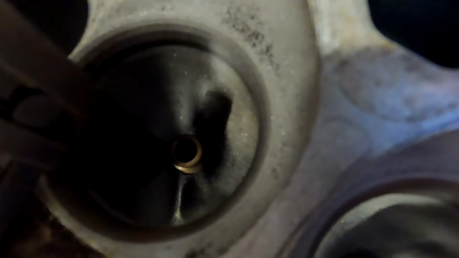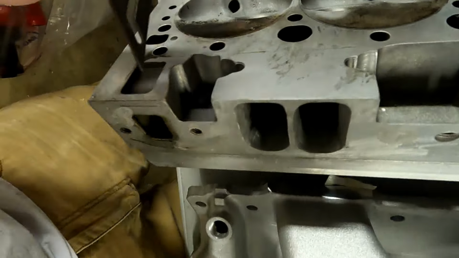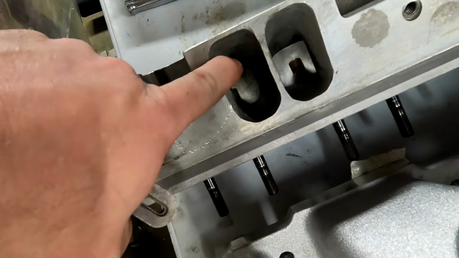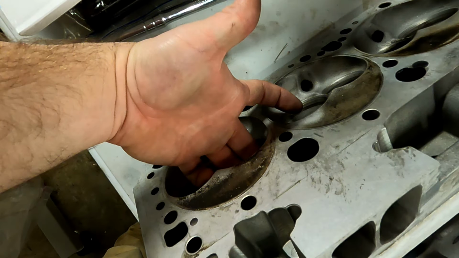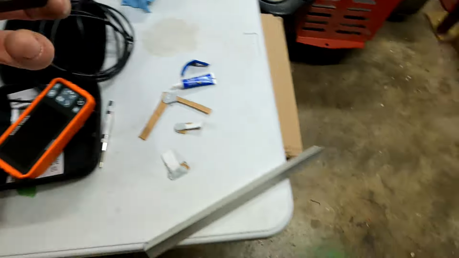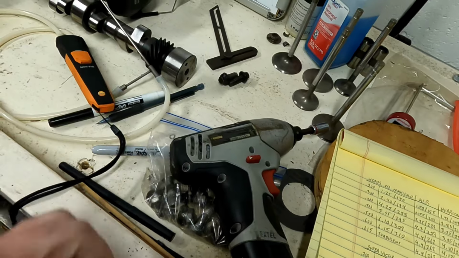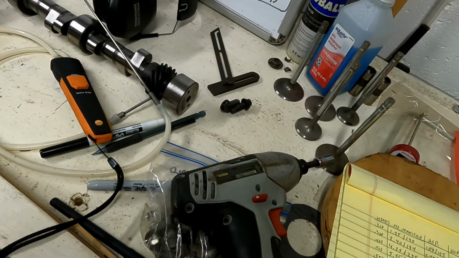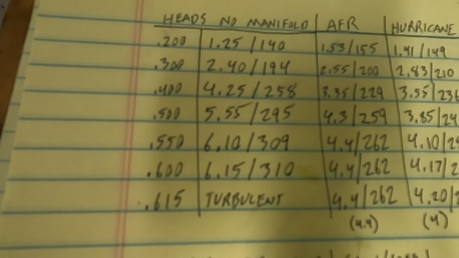So if you look, see how the short turn ends right there? Well, what you want to do is lay that short turn back. It's 23 degrees, so you want to do another 15 degree layback. I didn't do that whenever I ported these originally. I did the short turn as a very smooth transition, but I didn't really lay it back much. So I laid it back.